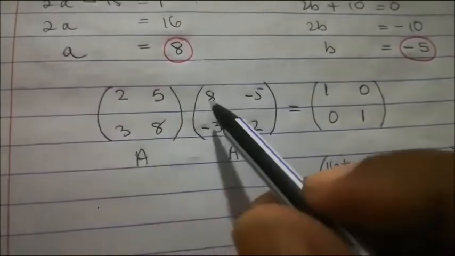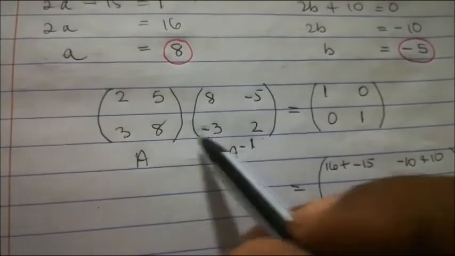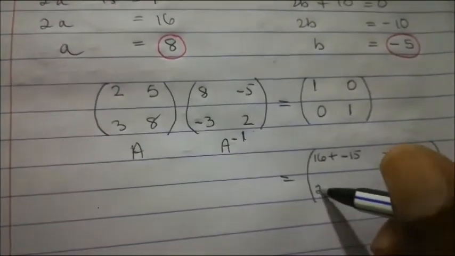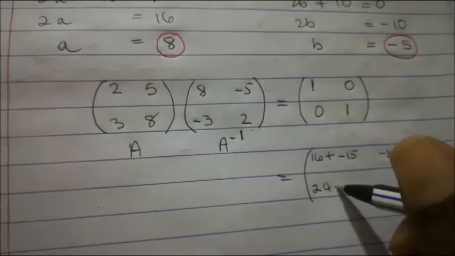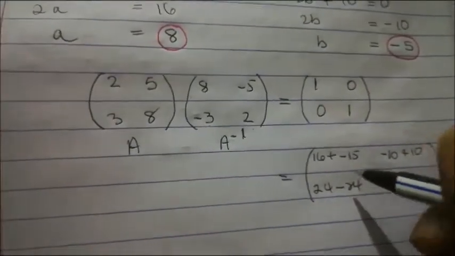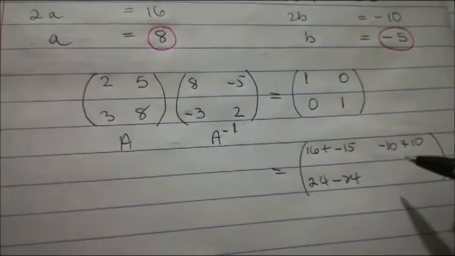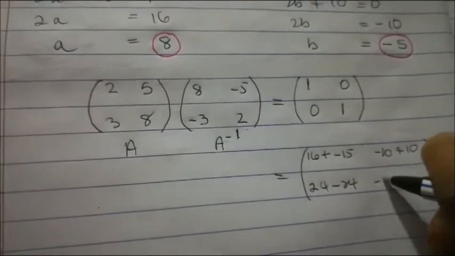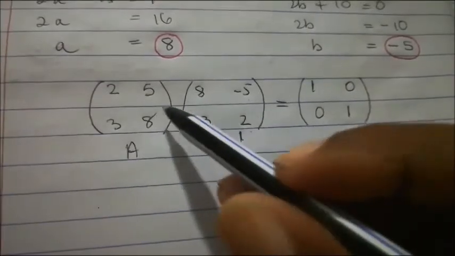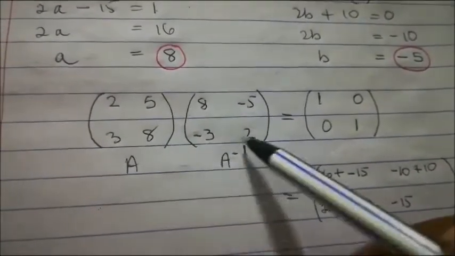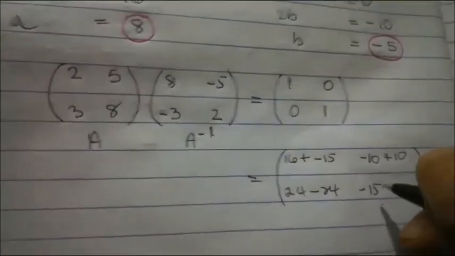Over here now we have 3 8s 24 and 8 3s 24. So it's going to be 24 minus 24, and 3 5 is negative 15, and 8 2s is 16, so we have a plus 16 here.